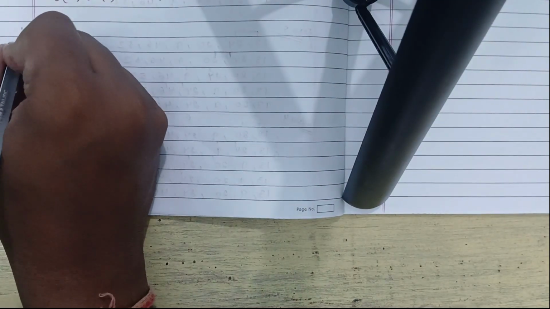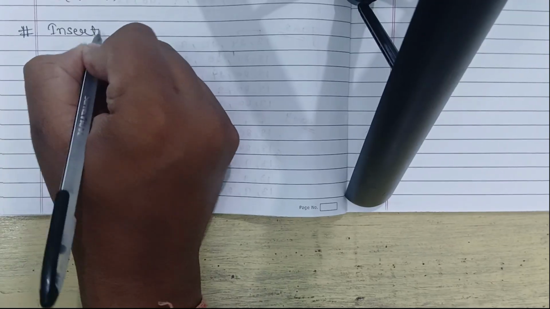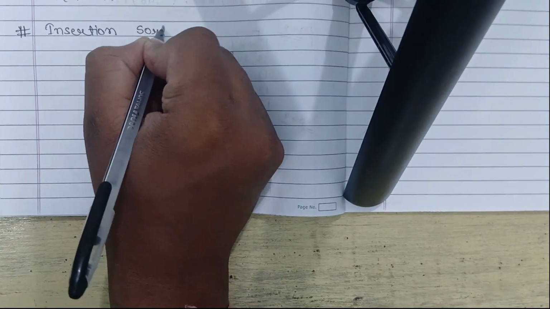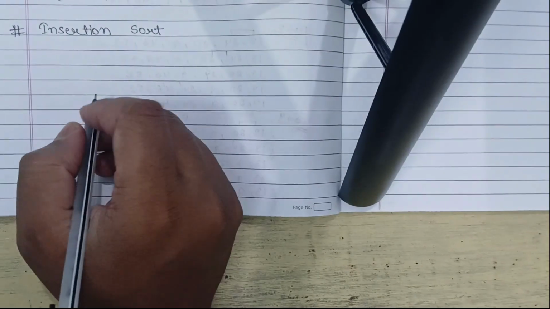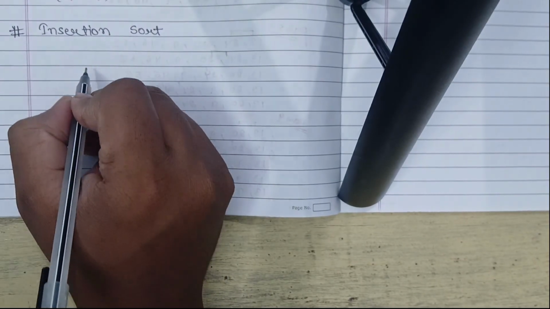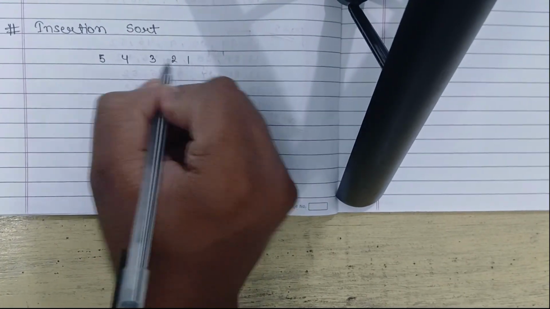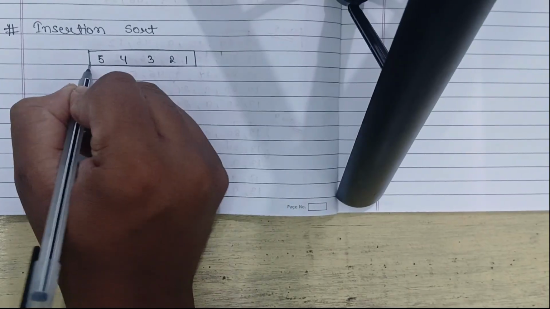So today we are going to see how insertion sort actually works and what the intuition behind it is. Let's take an array in descending order, and you have to sort it in increasing order.